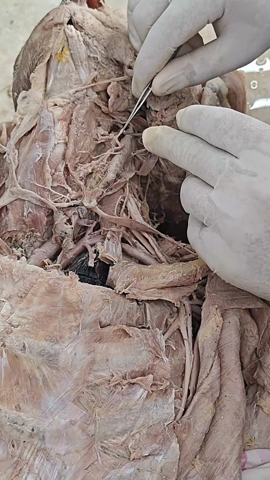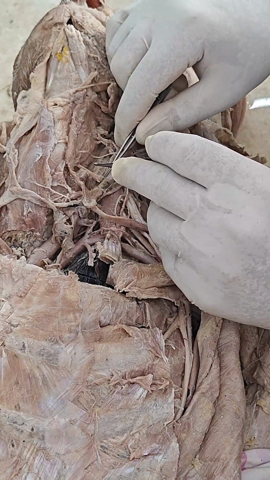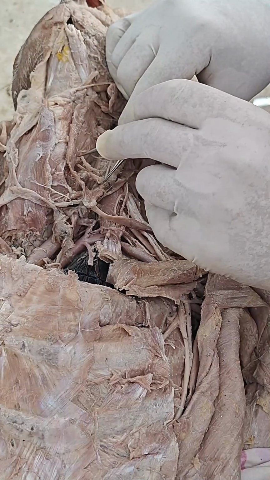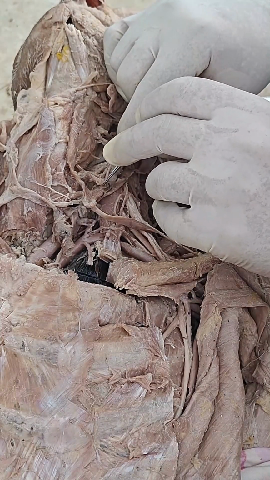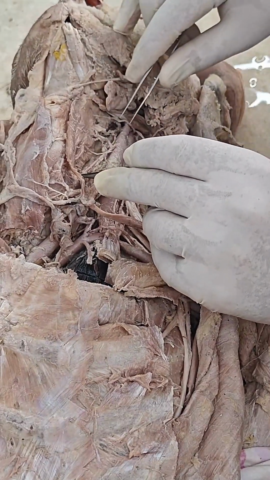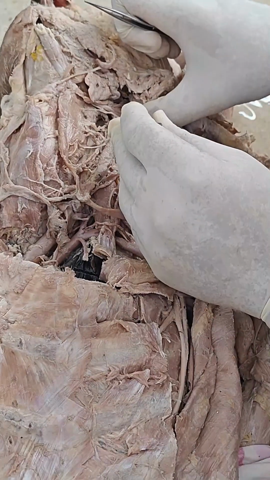And this superior thyroid artery goes along with the external laryngeal nerve. Here you can see the external laryngeal nerve, and at that level it pierces the cricothyroid muscle. This is the cricothyroid muscle, and it is pierced by the external laryngeal nerve. So the external laryngeal supplies the cricothyroid.